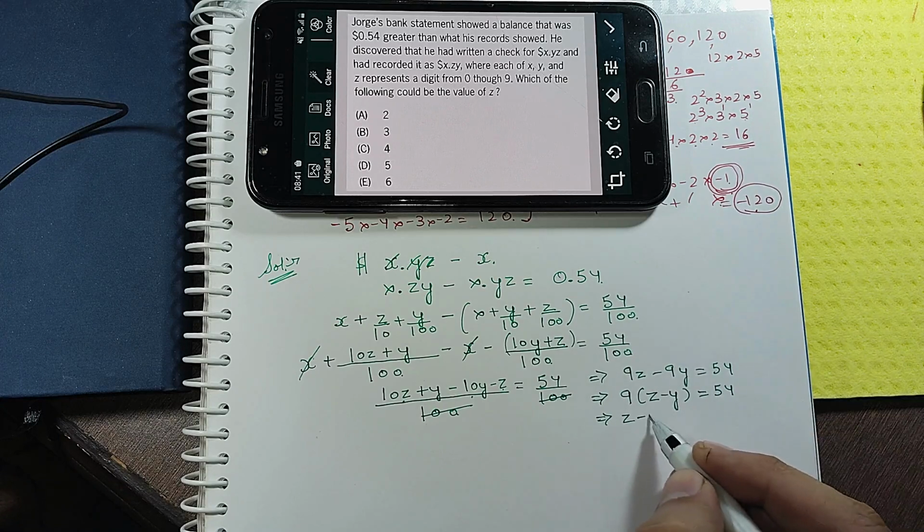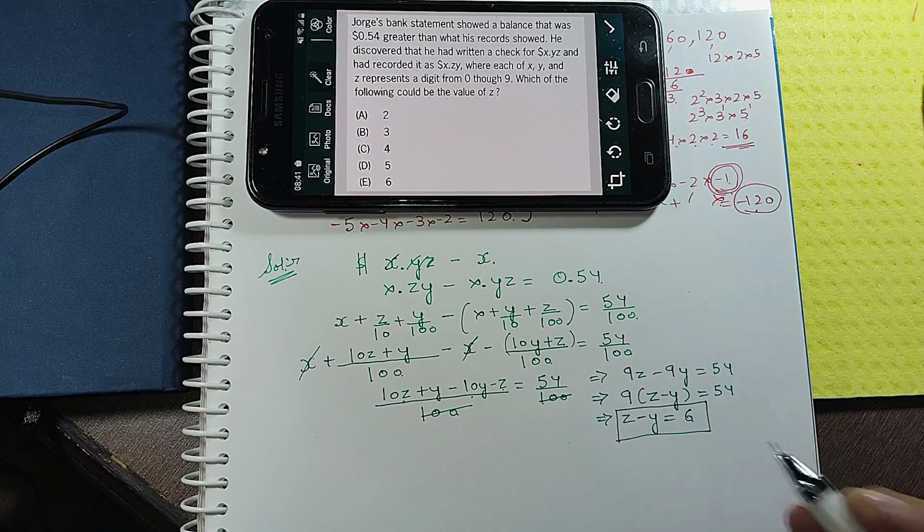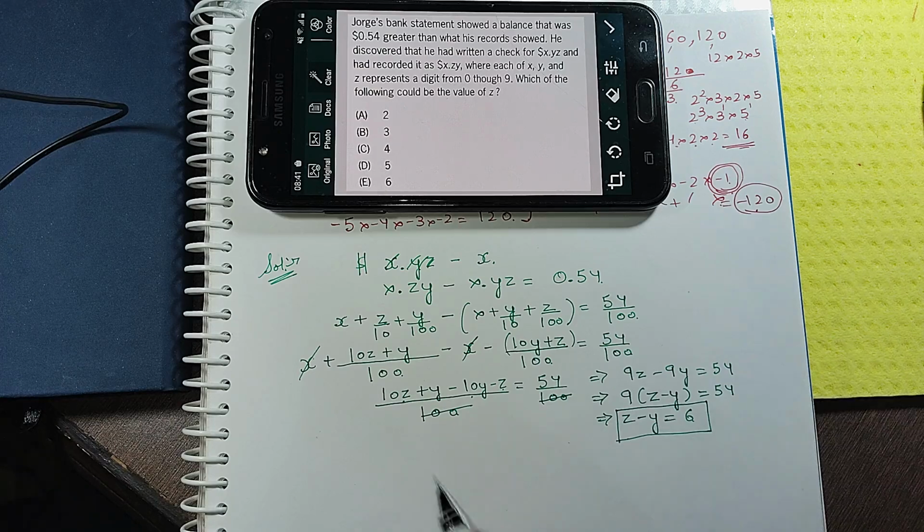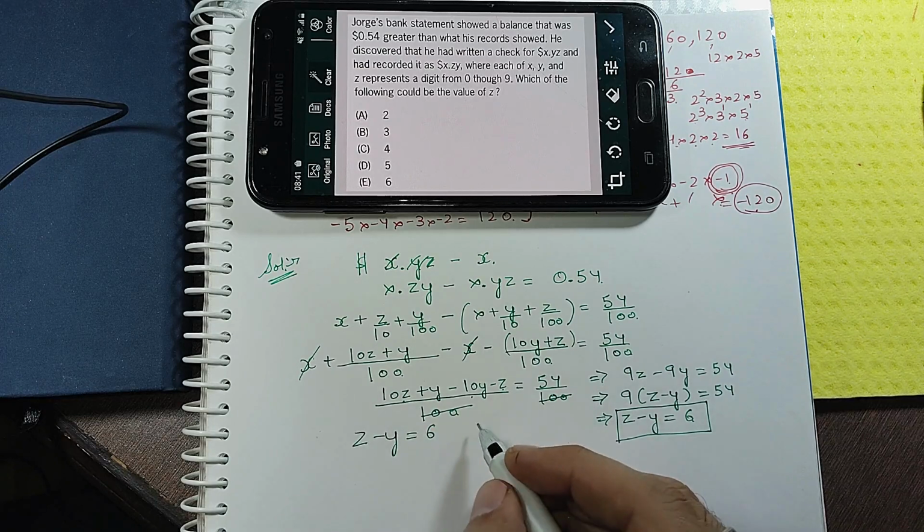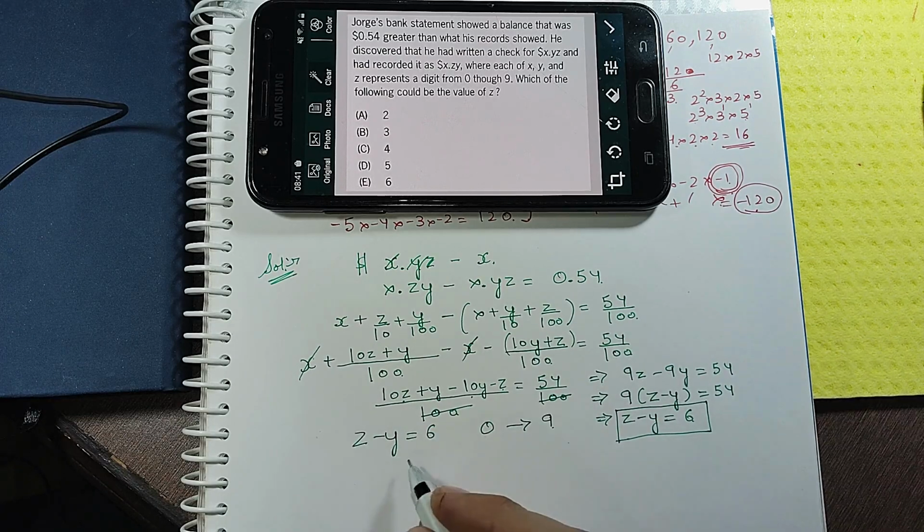Now the question asks us which of the following could be the value of Z. Since Z minus Y has to be equal to 6 and the digits allowed are from 0 to 9, if I take the value of Z to be 6, then Y has to take value 0, so that the difference will be 6. The next value Z can take is 7, then Y will take value 1.